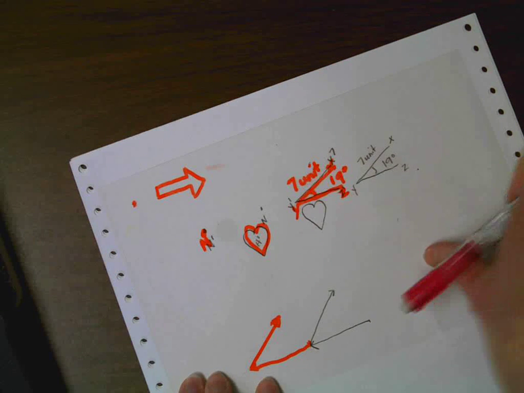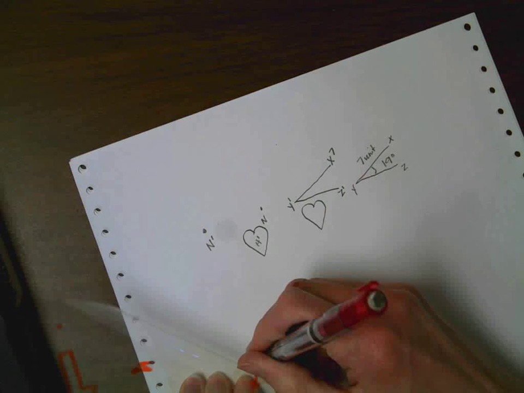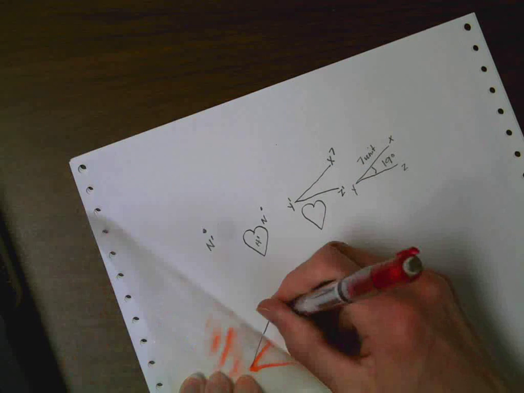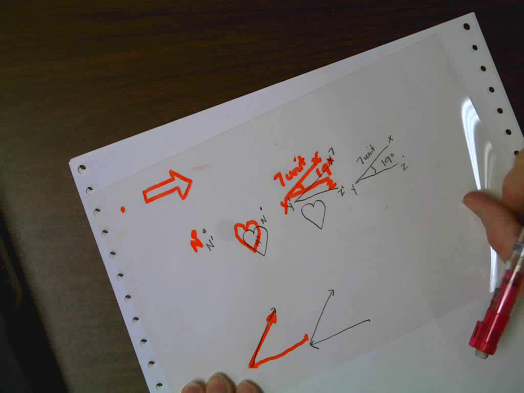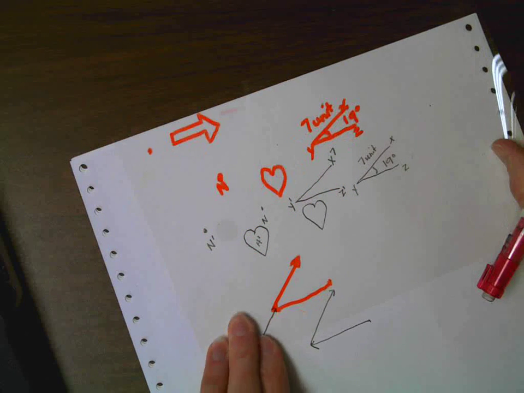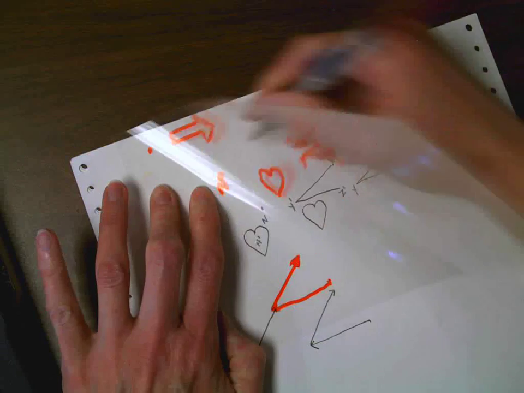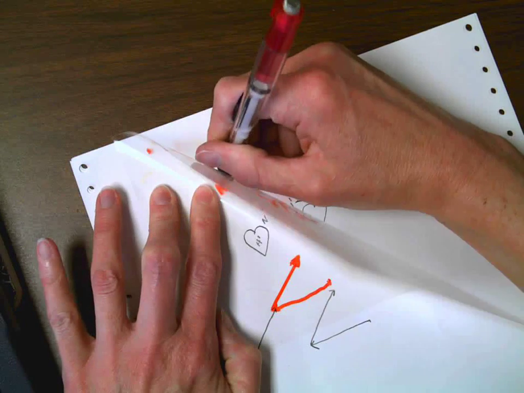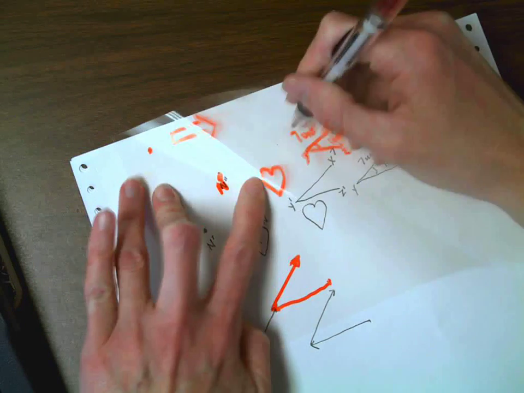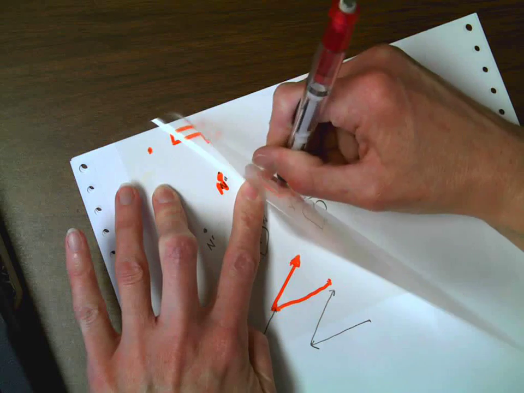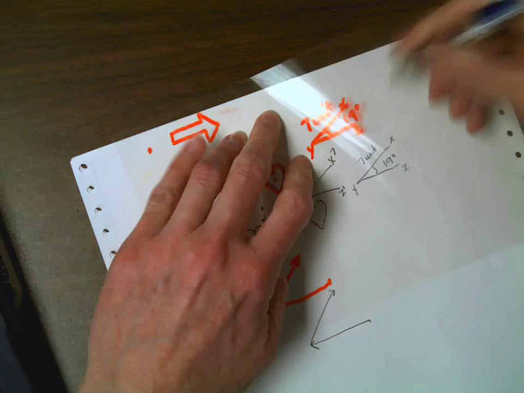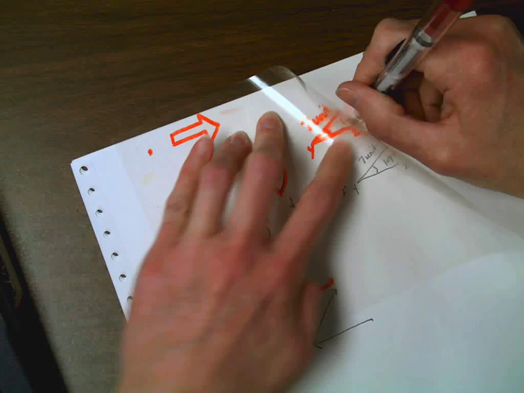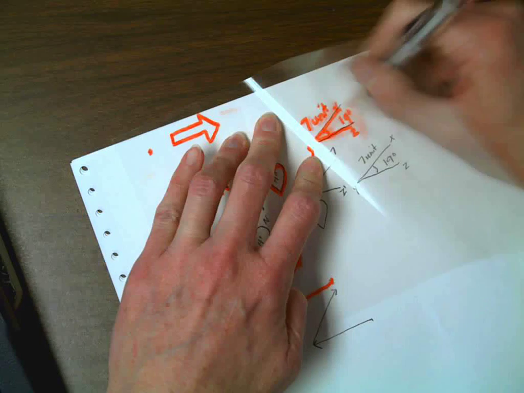Now I've got to get my new vector on there. So this is my new vector, right? Okay. And now I have to take my second vector and go up. So here's where it now fits. So N prime prime, heart prime prime, and angle prime prime.